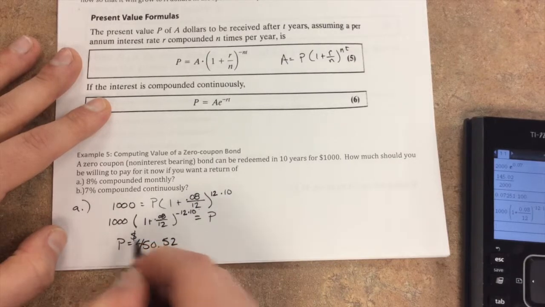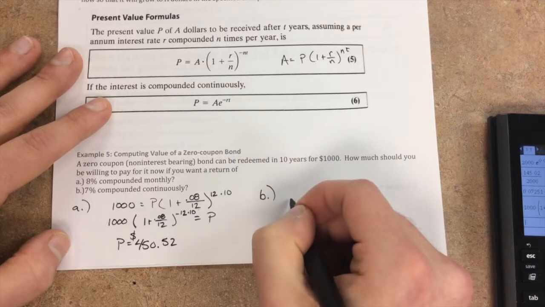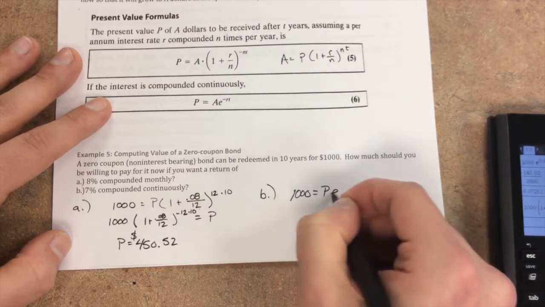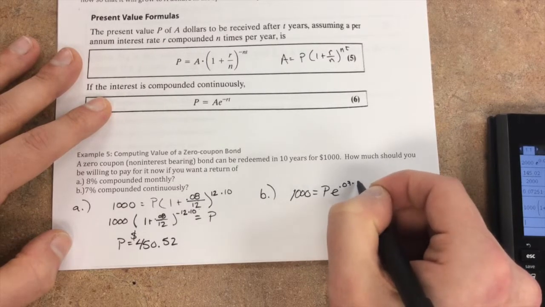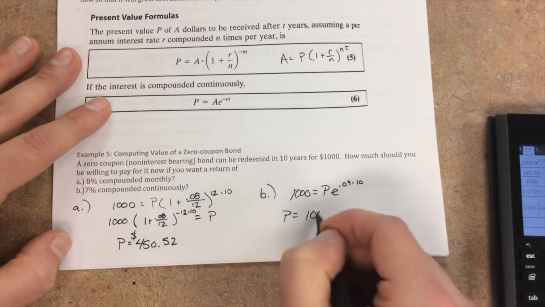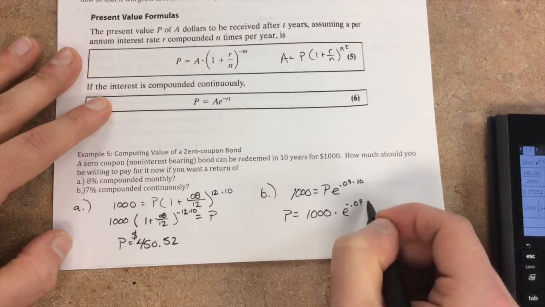So your principal, in order to make that money in 10 years, should be $450.52. If we did it compounded continuously at 7%, we're saying 1,000 equals Pe to the 0.07 times 10, or P equals 1,000 times e to the negative 0.07 times 10.